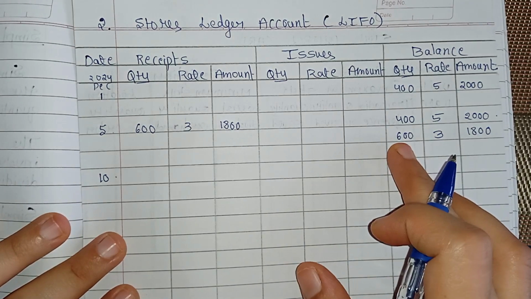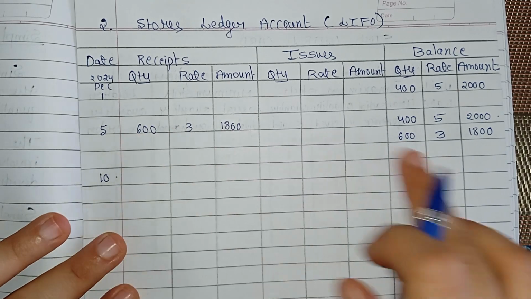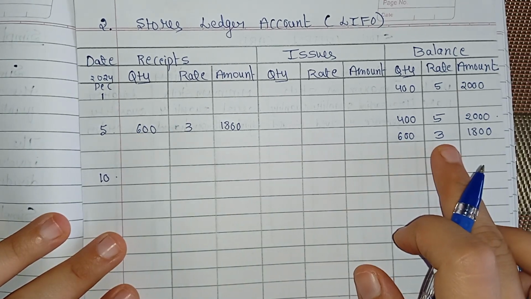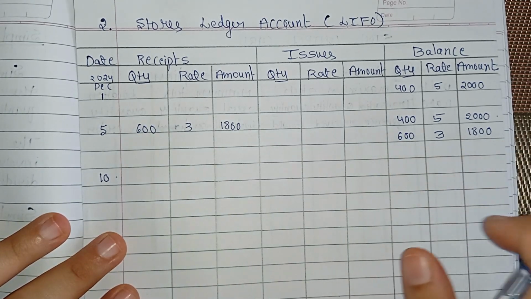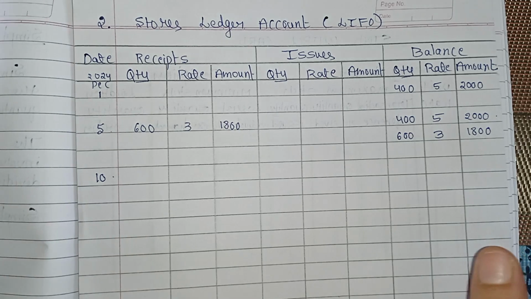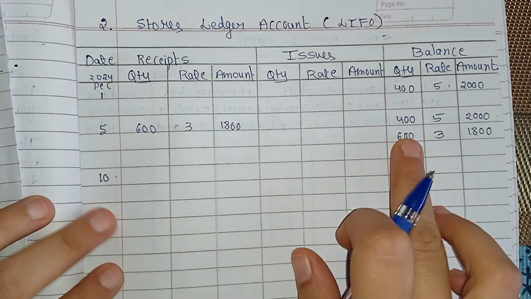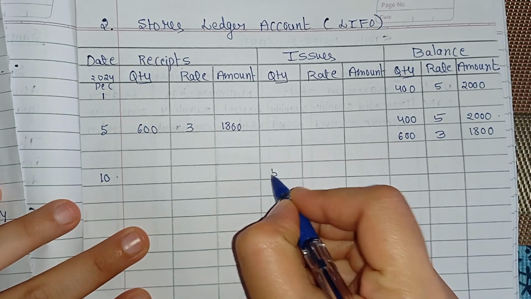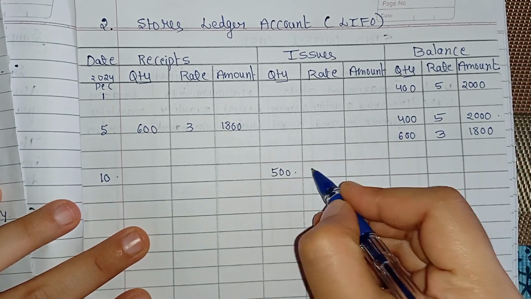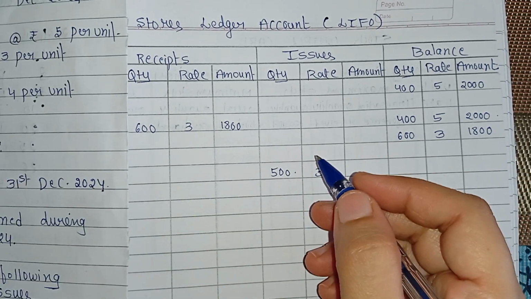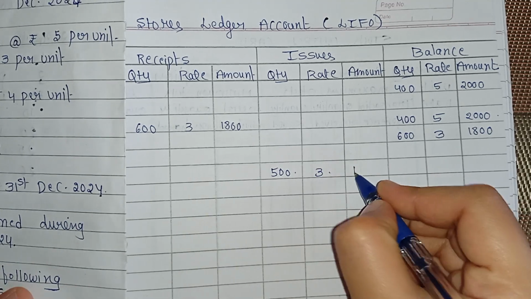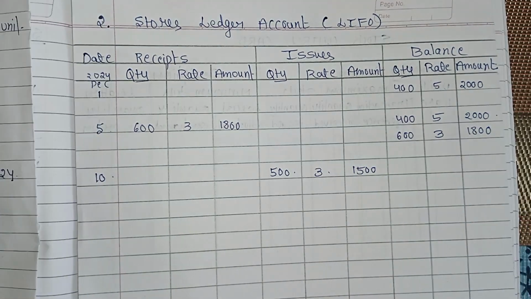So our recent purchase is on December 5th, that is 600 units at the rate of rupees 3, that amounts to rupees 1800. Here on December 10th we issued 500 units, right? So out of 600, issue 500 units at the rate of 3. 500 into 3, that is equal to 1500.